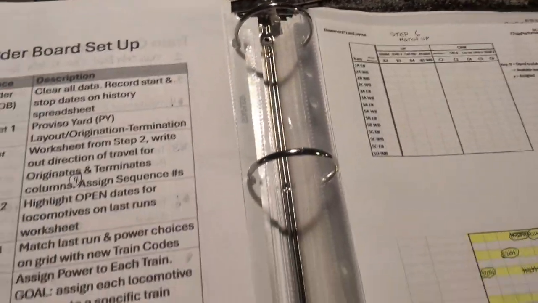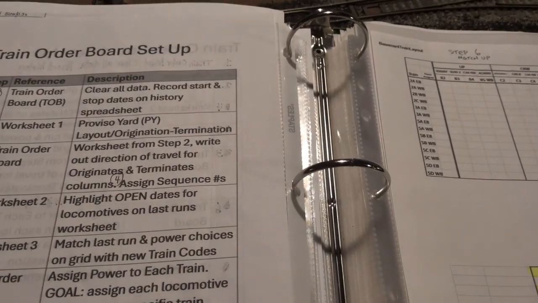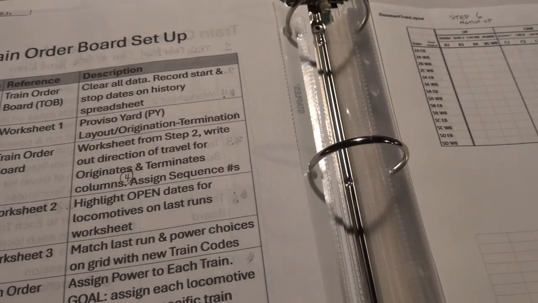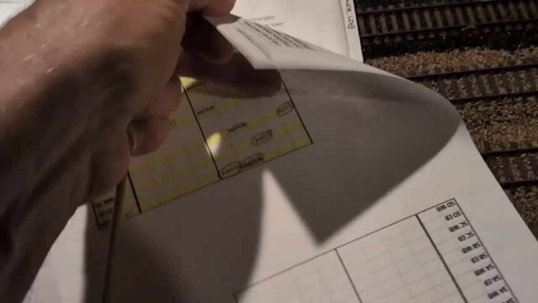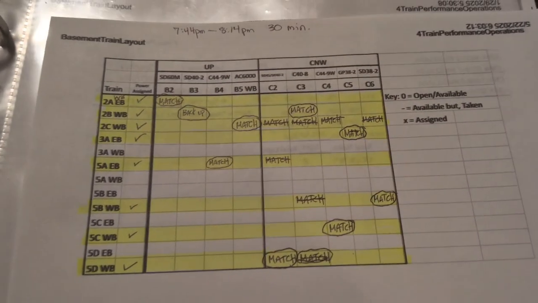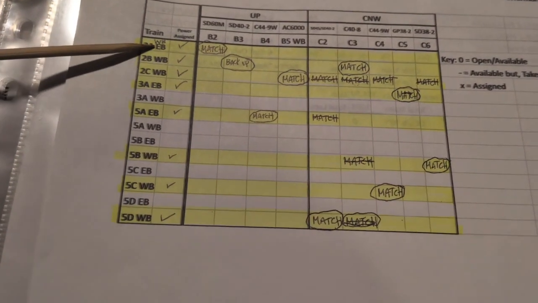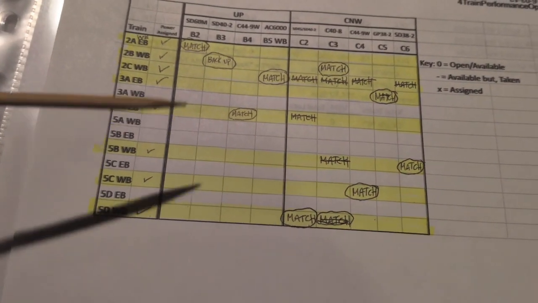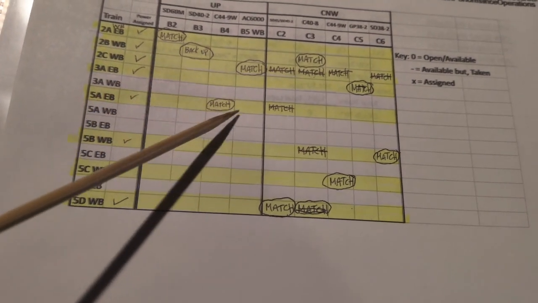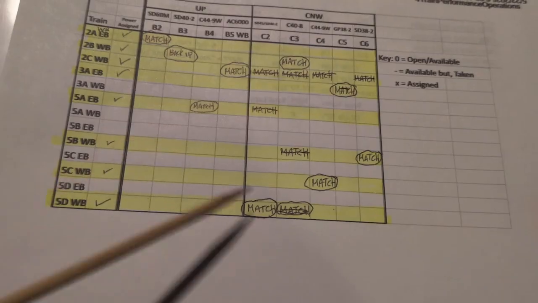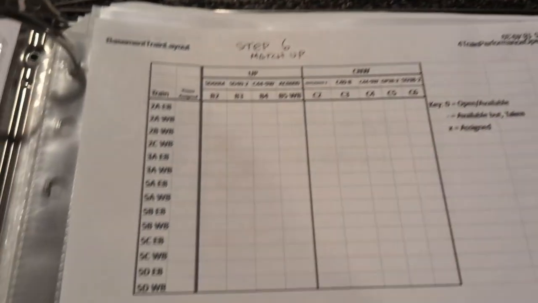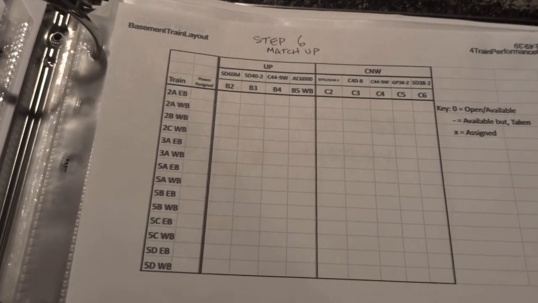Now on step 6, I know what locomotives and what trains are ready to go, and now I have to grid them. Like last time, I had to find out what trains were active and what directions they were going, and then match that up with the yellow highlighted ones that were ready to go, and figure out which ones go to which. So I will do that for this set. That's the next thing you will see, but I'm going to get it started right now.